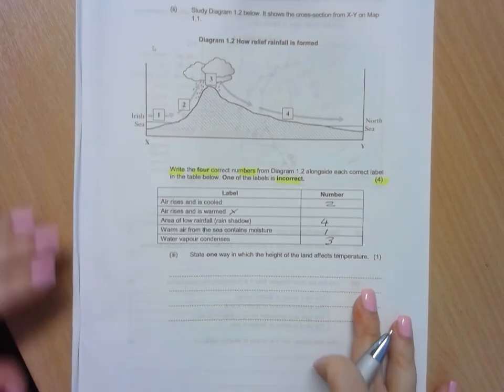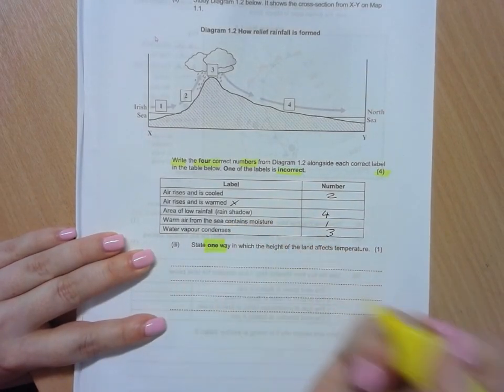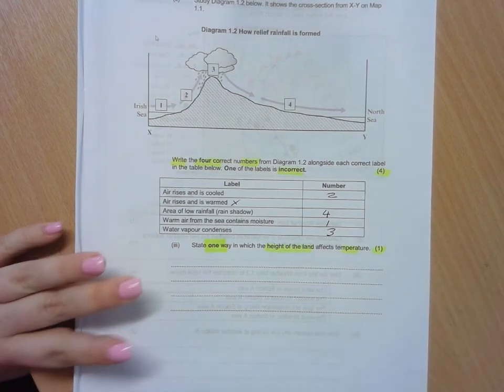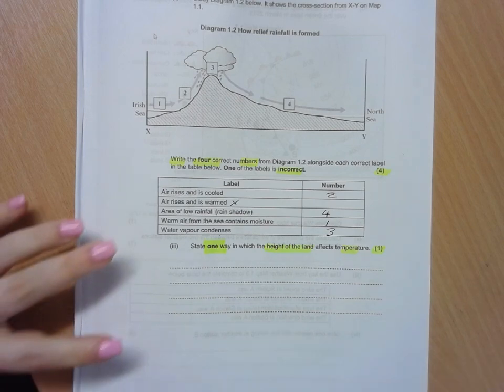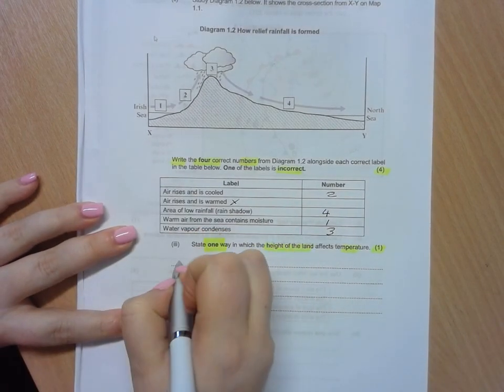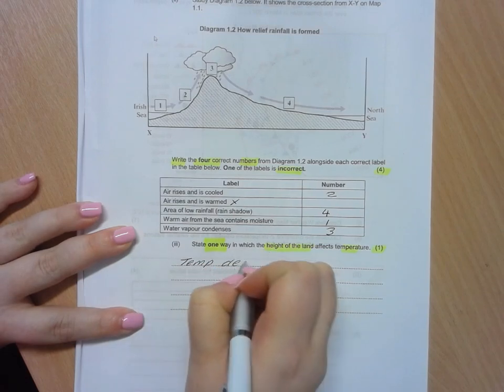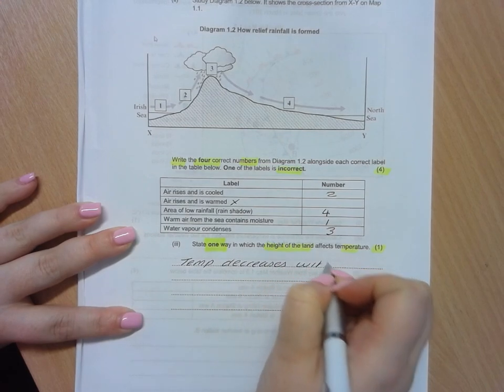So we move on. State one way in which the height of the land affects temperature for 1 mark. Now this isn't suggest one, which would be 2 marks. So nice and simple, 1 mark. The reason is temperature, and you would write temperature in full, decreases with height.